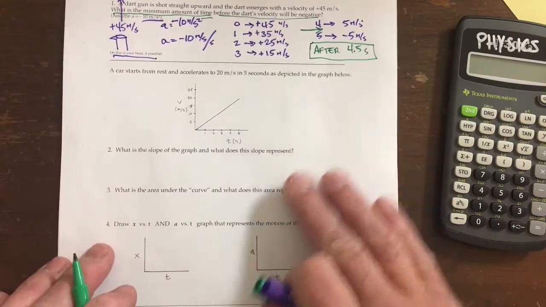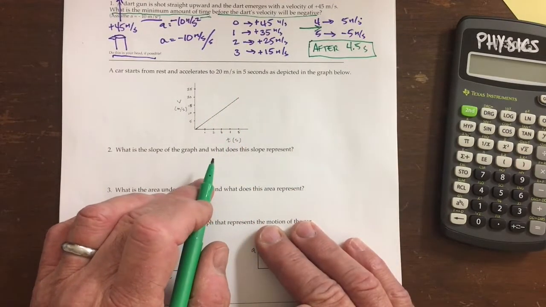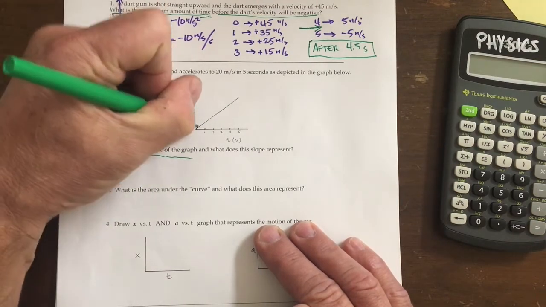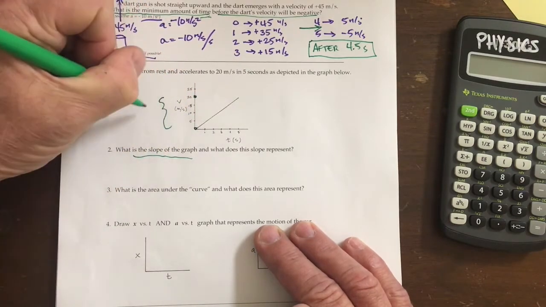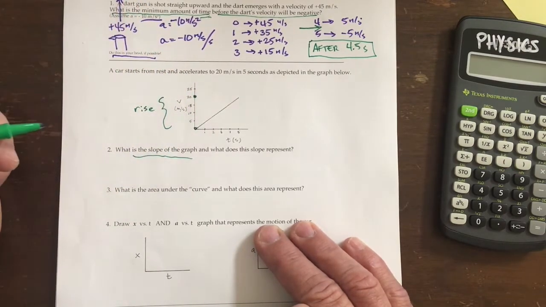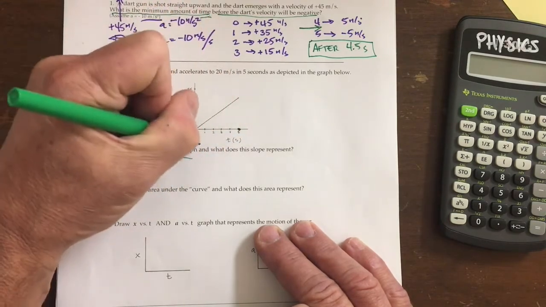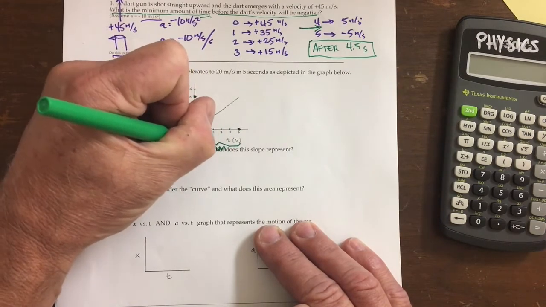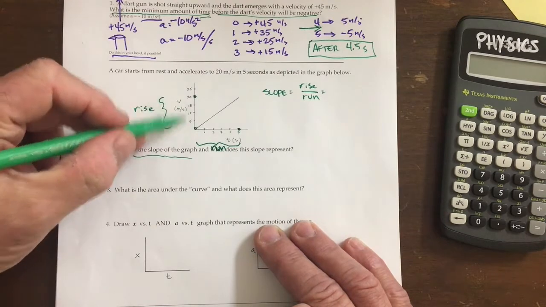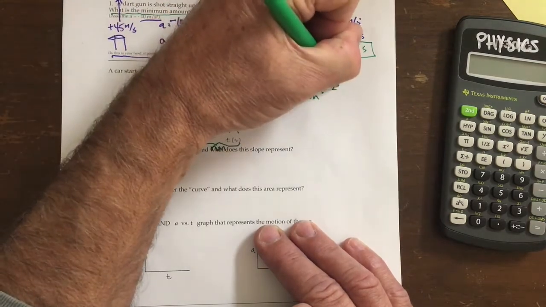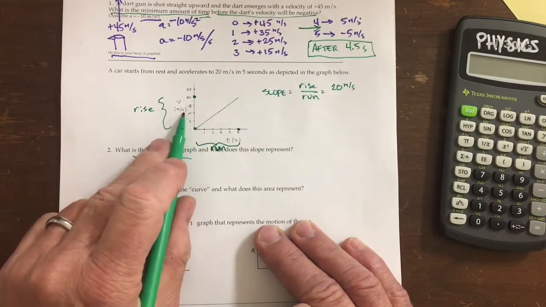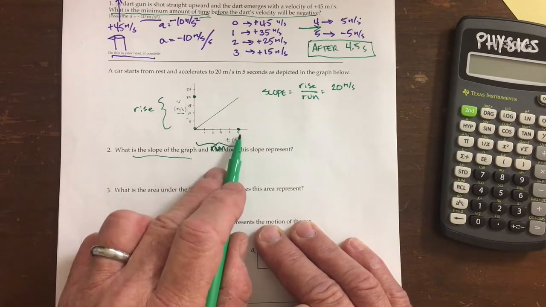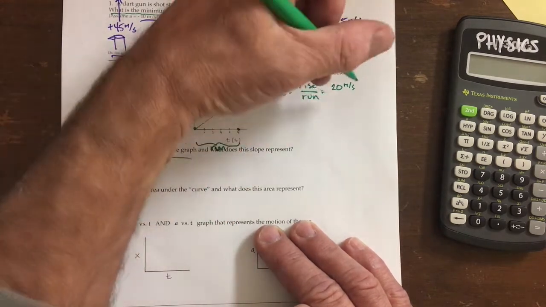The next problem involves a car starting from rest and accelerating to 20 in 5 seconds. What's the slope of the graph? Well, again, slope is rise over run. And so the rise is how much change in the y-axis quantity there is, and the run is how much change in the x-axis quantity there is. The rise will equal 20 minus 0, or 20 meters per second, right? Because that's what velocity is measured in. And the run is in seconds, and it's 5 seconds. Final 5 minus initial 0. 5 minus 0 is 5.